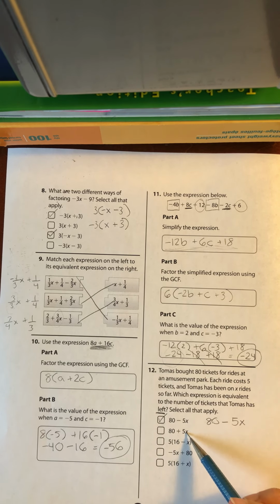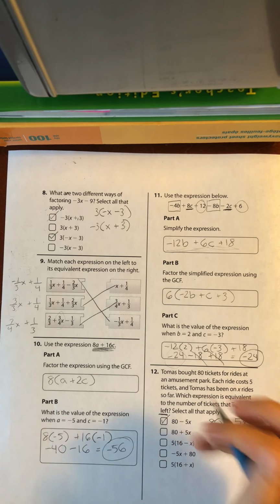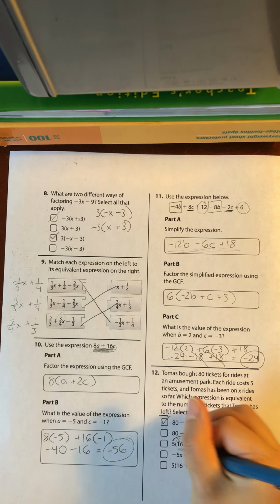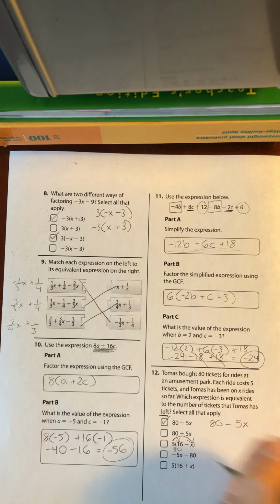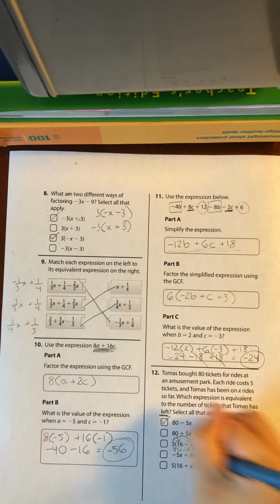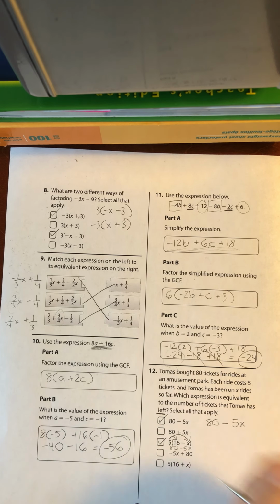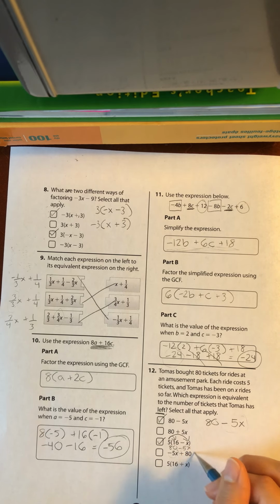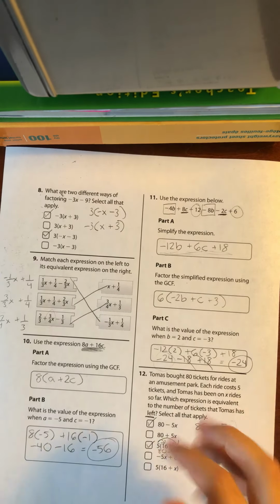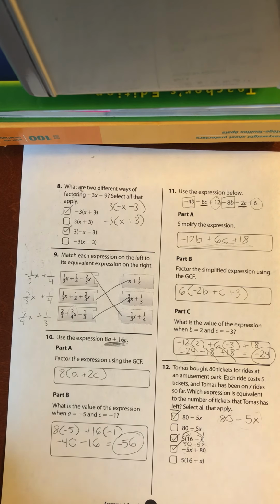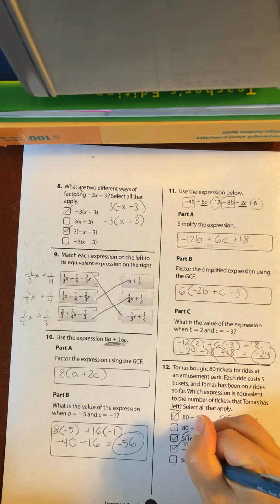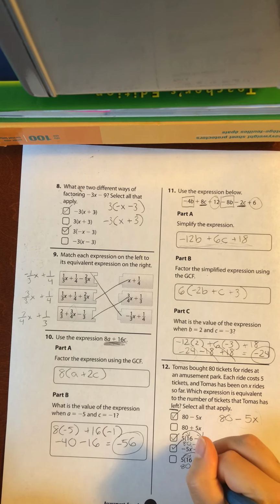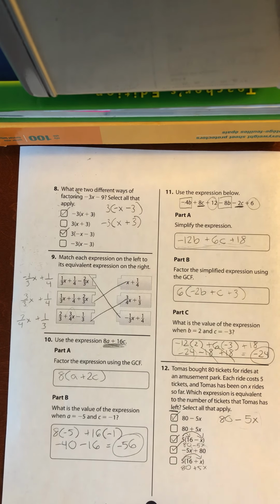Is 80 plus 5x the same? No. How about this one? Let's distribute. 5 times 16 is 80. And 5 times -x is minus 5x, so this one is the same. Let's check this one. -5x, -5x, positive 80, positive 80. That's correct. And then lastly, this one, if you distribute, 80 plus 5x is not the same, so this one's not an answer. So it's this one, this one, and this one.